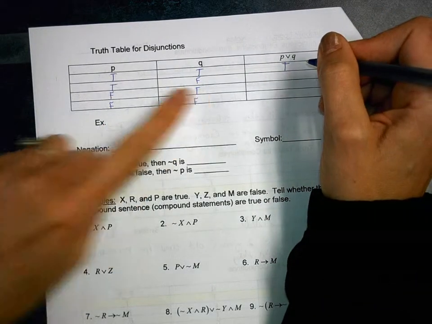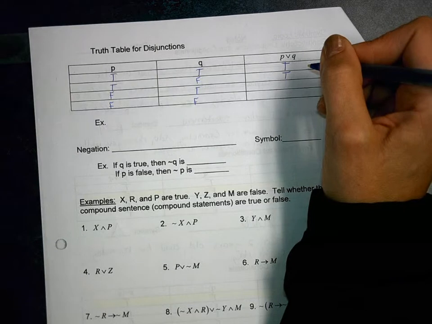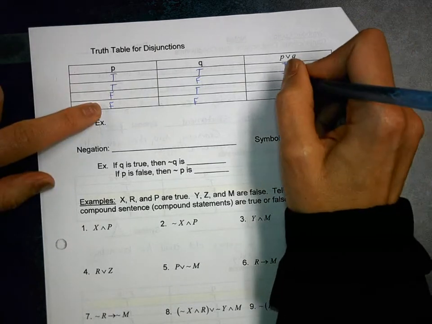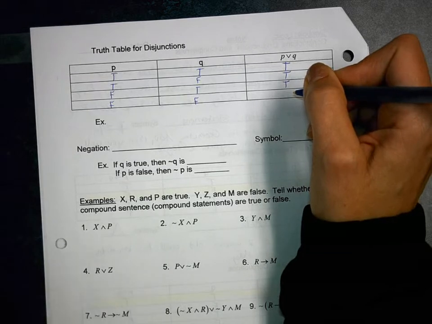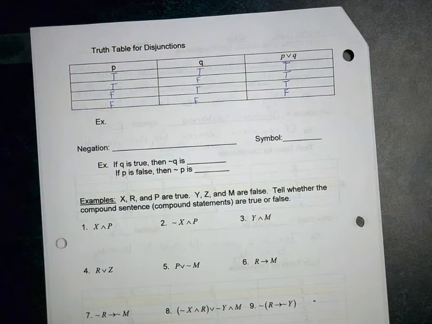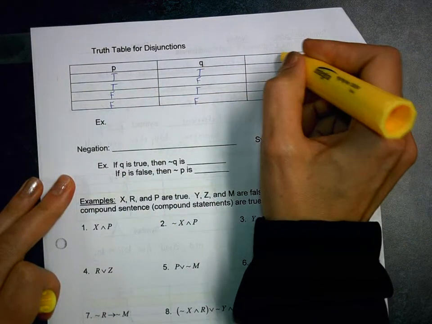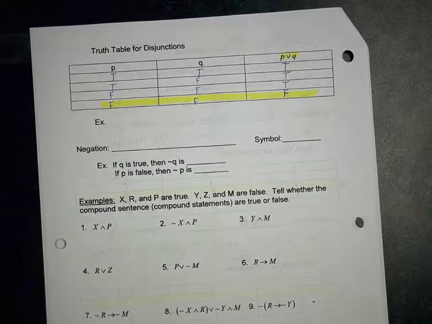True or false, I always pick the true. Because remember, or, either or, I choose the one that's true. I have false or true, which is true, or false or false. So false or false, that only allows us to use a false statement. So what would I memorize for this one? I would memorize false or false. False or false statements are always false.